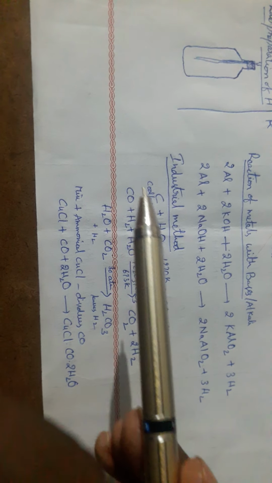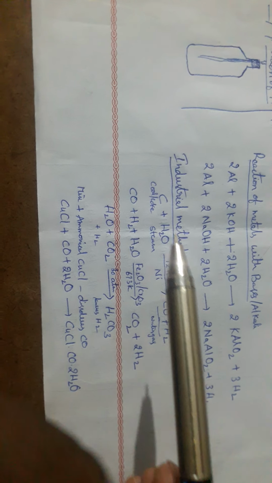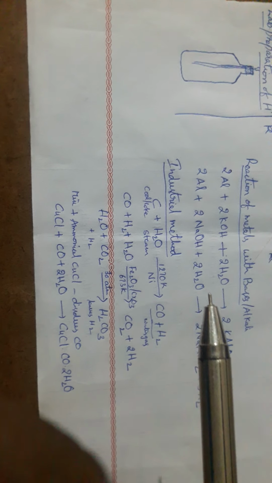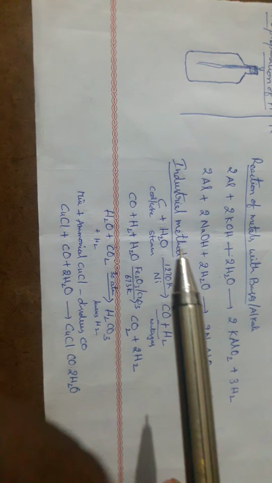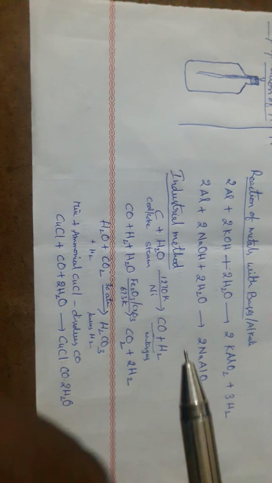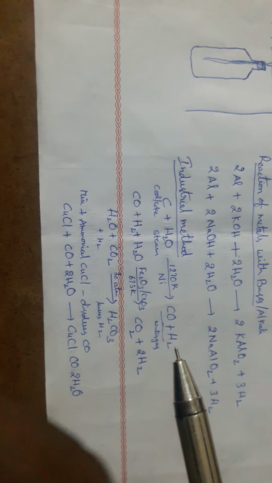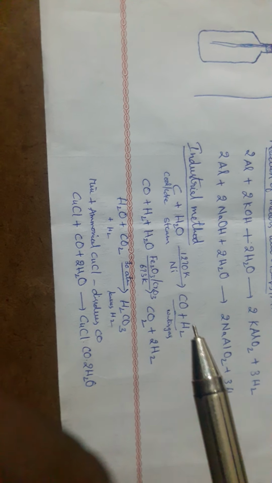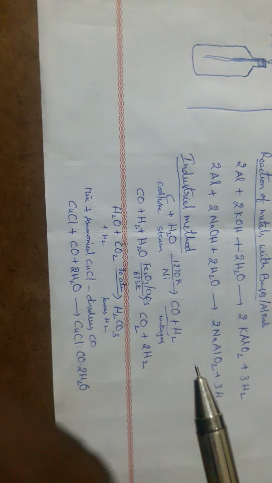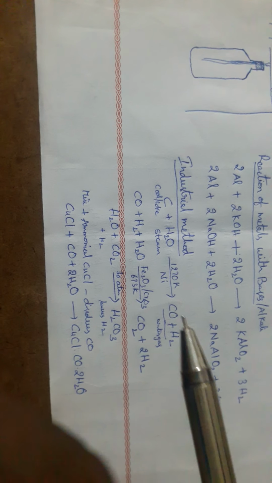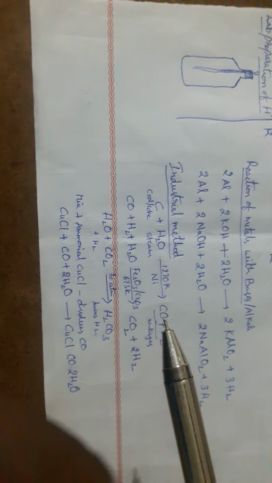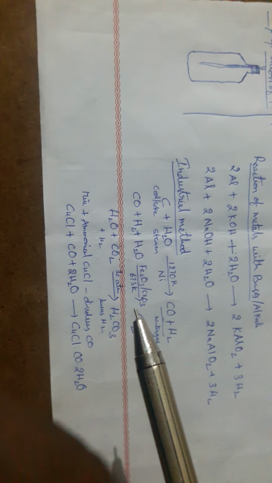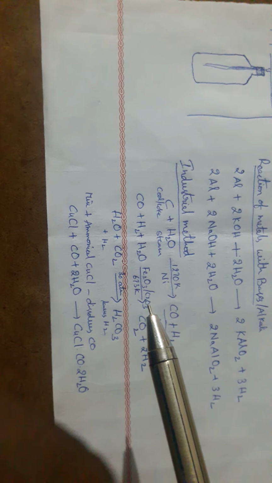So in industrial method, the reactants are coal or coke. It should be passed through steam. When they pass it through steam, it follows a chemical reaction and forms a mixture that is none other than water gas, carbon monoxide and hydrogen. It has carbon monoxide, but we have to separate hydrogen from it. To remove carbon monoxide from this mixture, it should be oxidized with the help of iron oxides or chromium oxides.